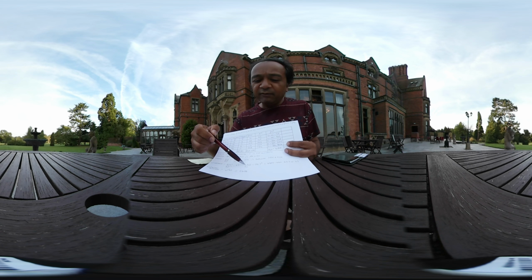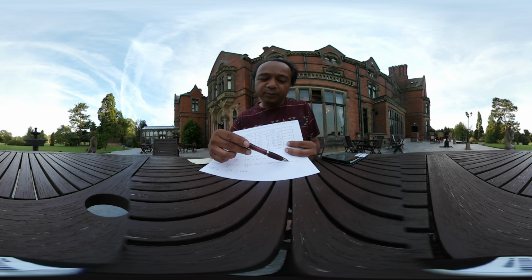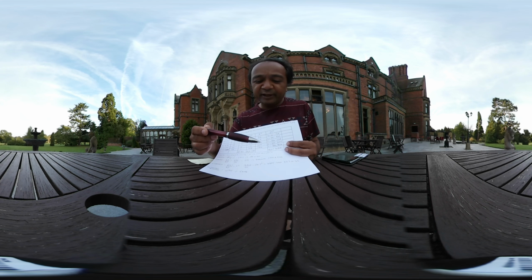Therefore, 14,510 divided by 30 gives you 483.7, minus 441 gives you 42.7, or if we round it up, 43. So we can see that the variance is 43.